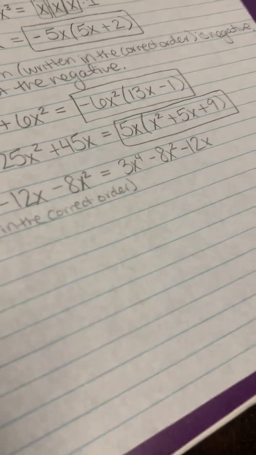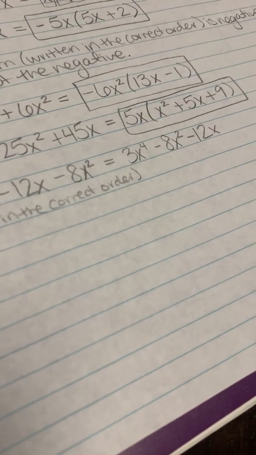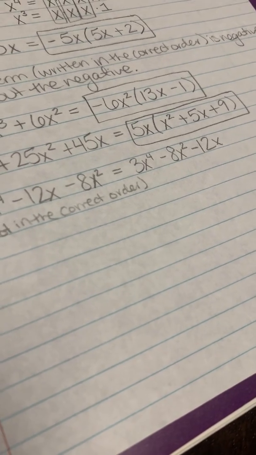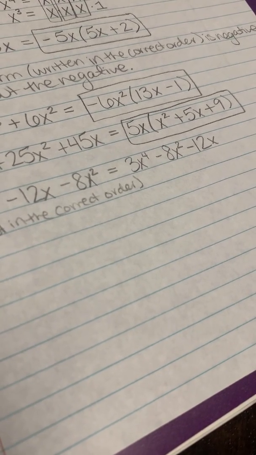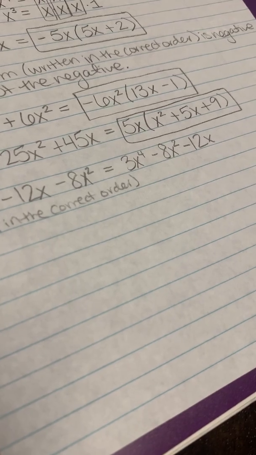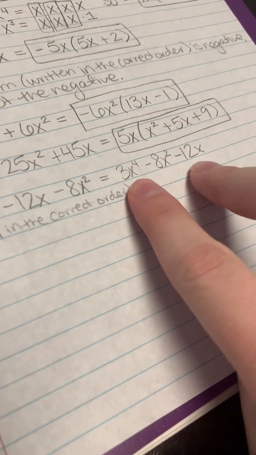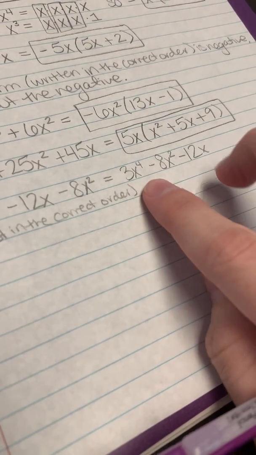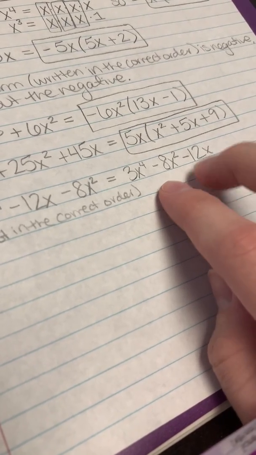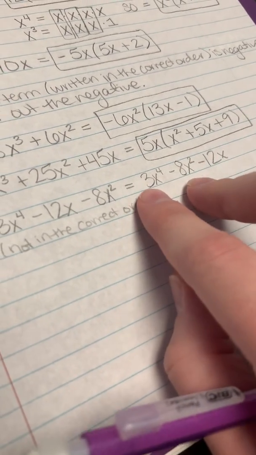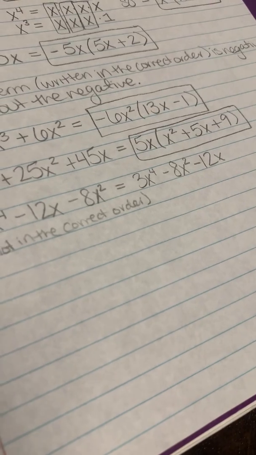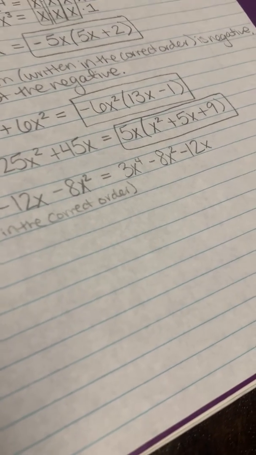Now we look at the numbers, okay? Is there anything in common between 3, negative 8, and negative 12? No. There's things in common with 3 and negative 12. There's things in common with negative 8 and negative 12. But there's not anything in common between 3 and 8. So therefore, I cannot take out a GCF of a number.